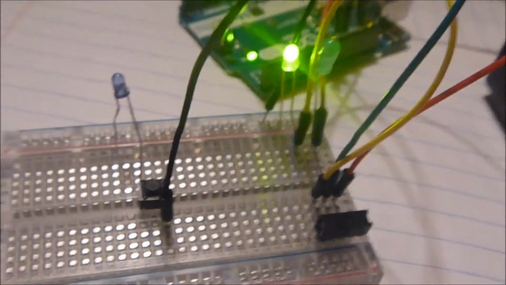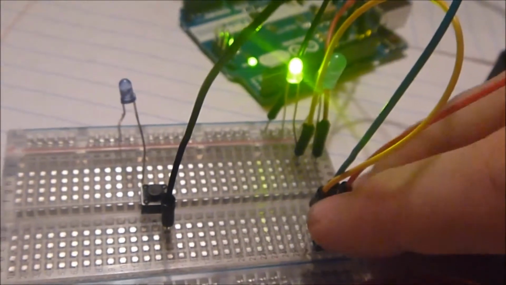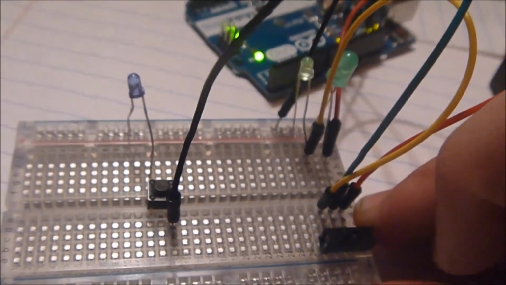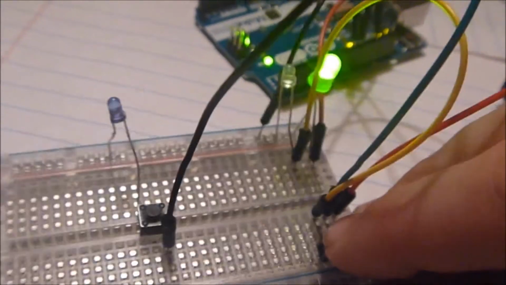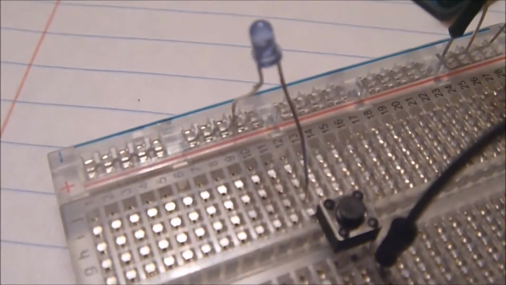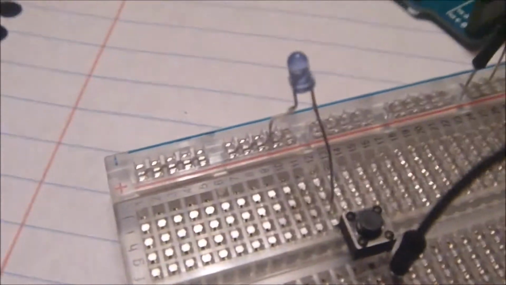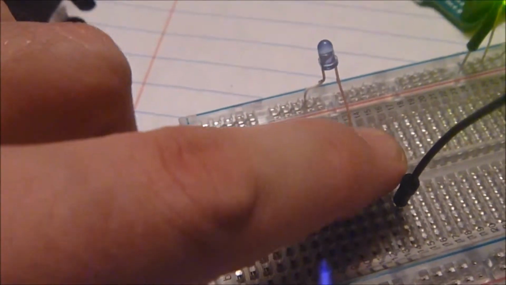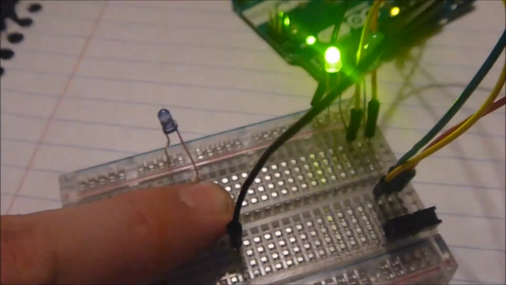I have these two green LEDs that I can switch between, and they will fade in and out using this SPDT switch. Then I have this blue LED right here that I can turn on and off using this tactile switch, and it will pulse. As you can see, I can have both of these on at the same time.